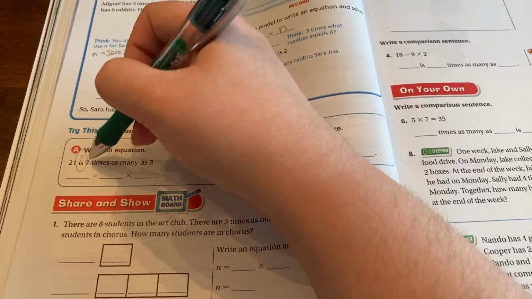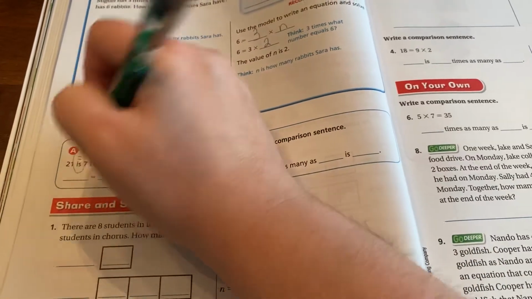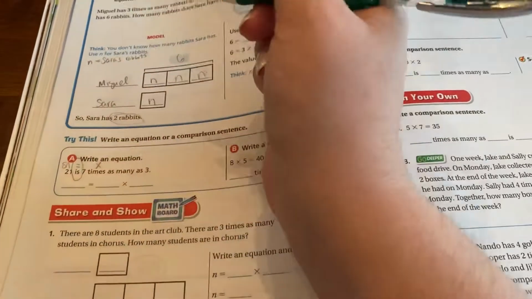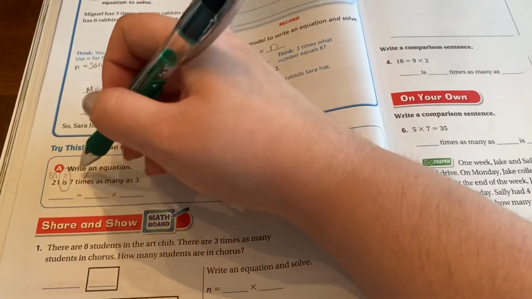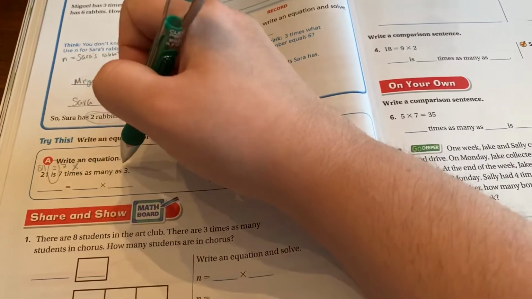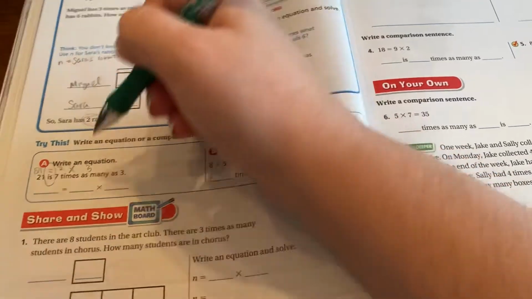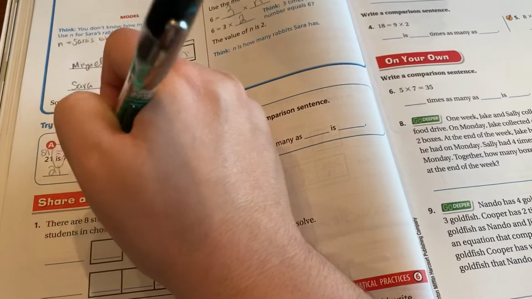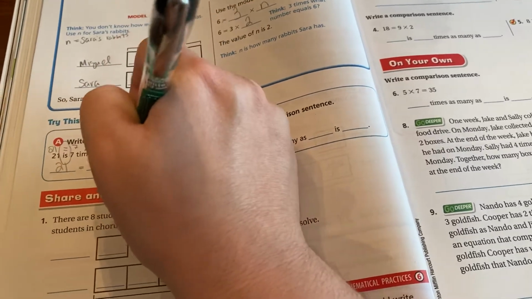So if I have 21 pennies, I know that that's going to be 7 groups of 3. So 21 is 7 times as many as 3.